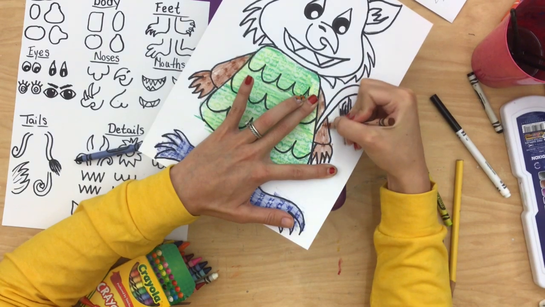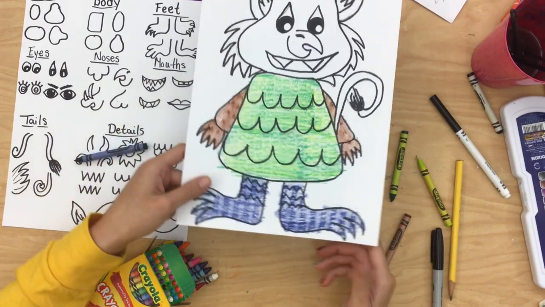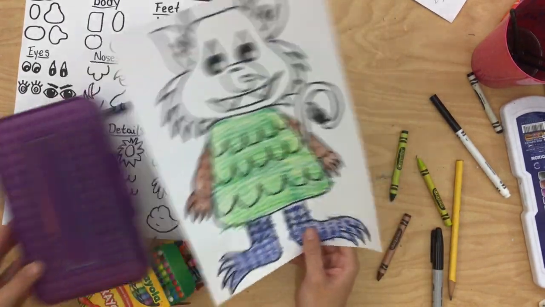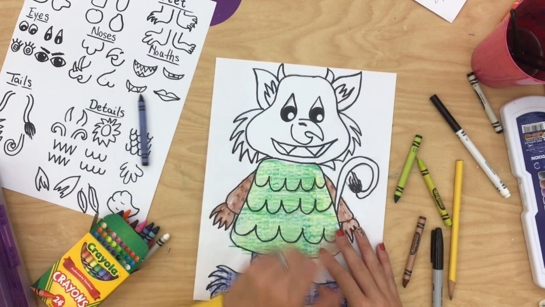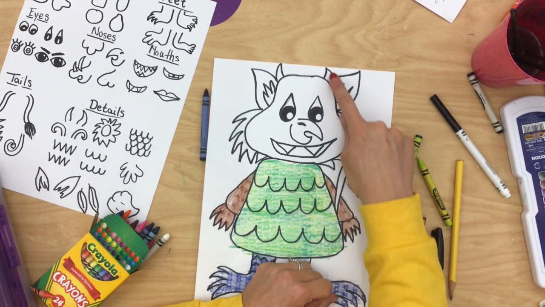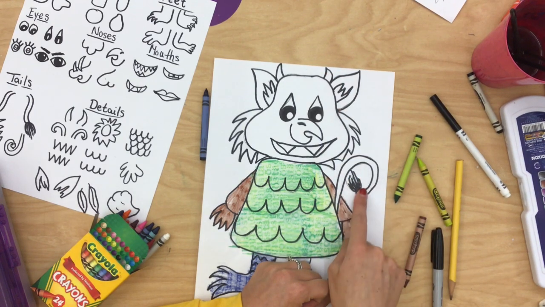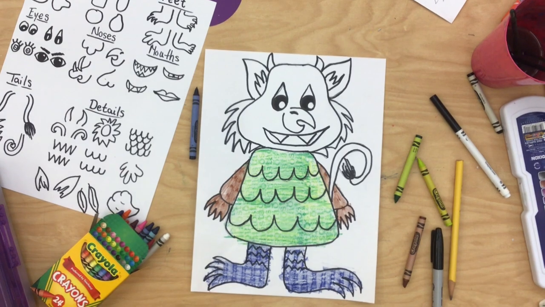All right, once you've done 3 texture rubbings on your artwork, you can just color the rest of him. I'm gonna color his face and his mouth and his ears and his horns and his tail. I want you to color those things on yours too.